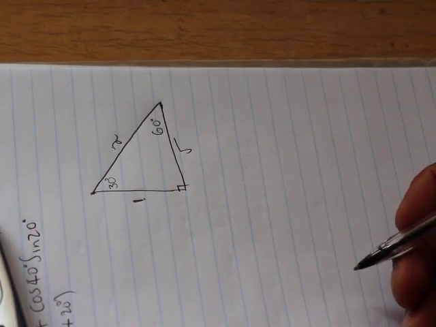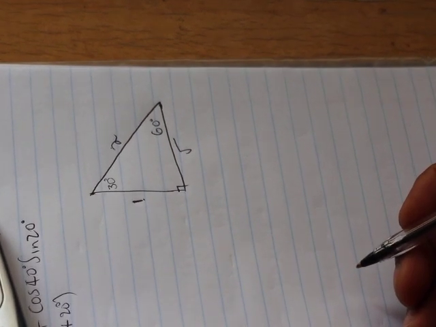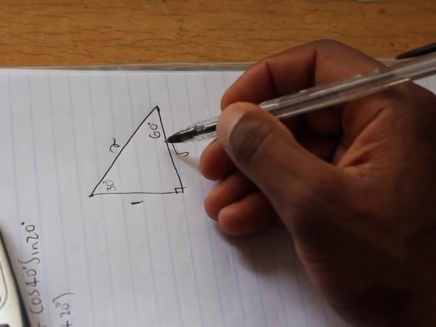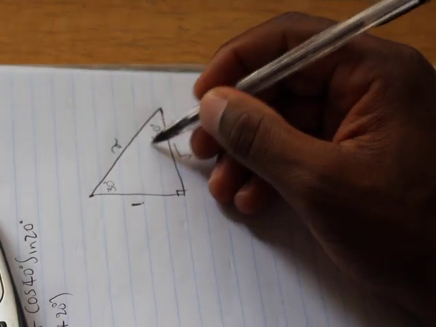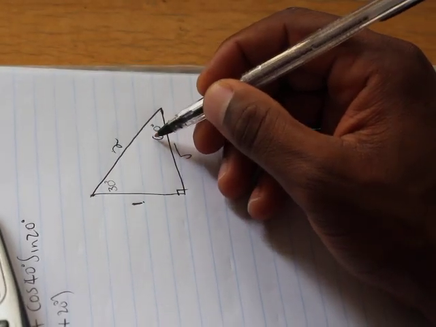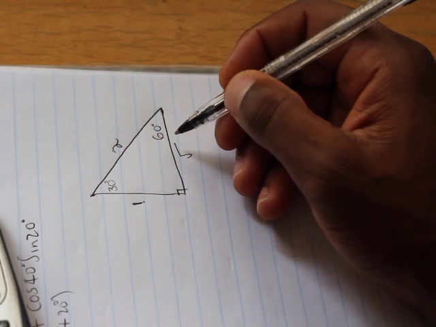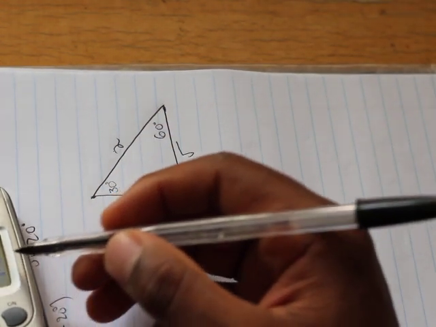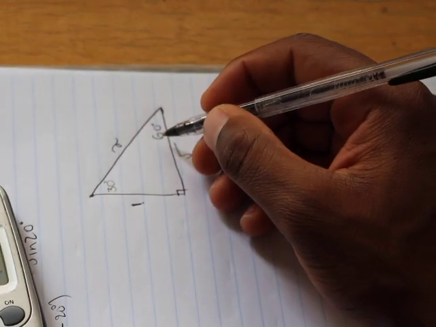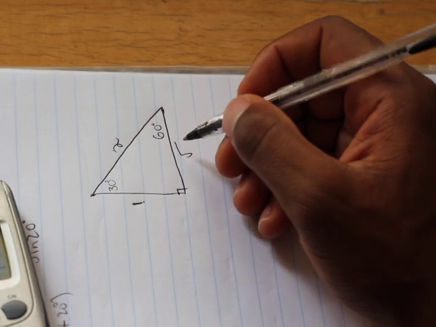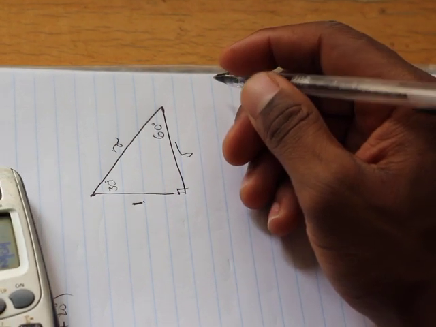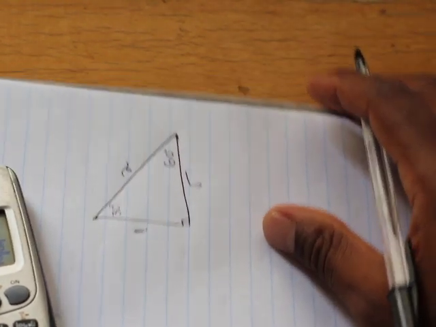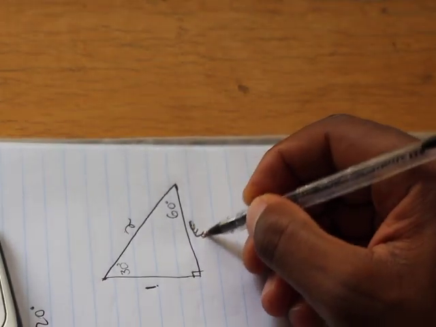If this is our angle of reference, 60 degrees, where is the root 3 going to be located? Root 3 is the opposite side relative to this angle, okay? Sine of 60 degrees.